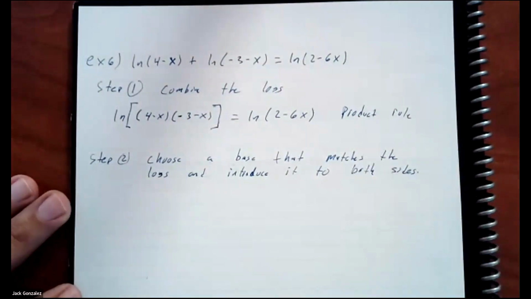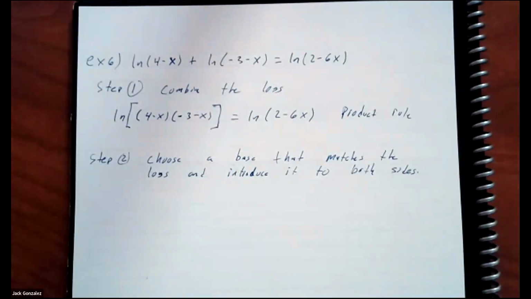The base of ln is e, so introduce e on both sides. That will cancel the ln's, leaving you with just a bunch of x stuff. It'll turn into a regular equation.